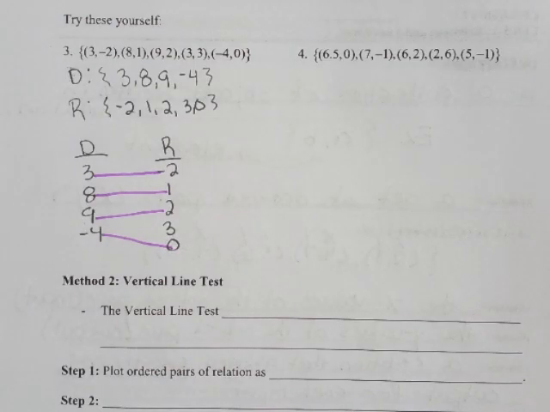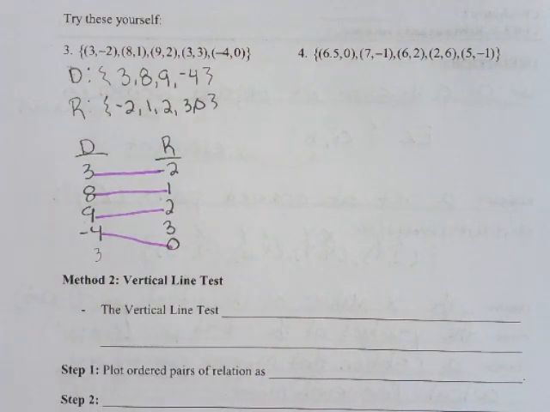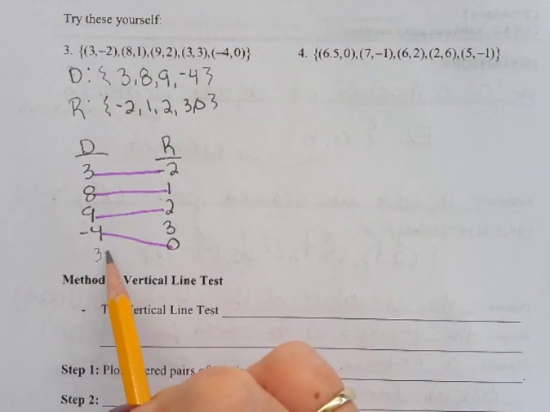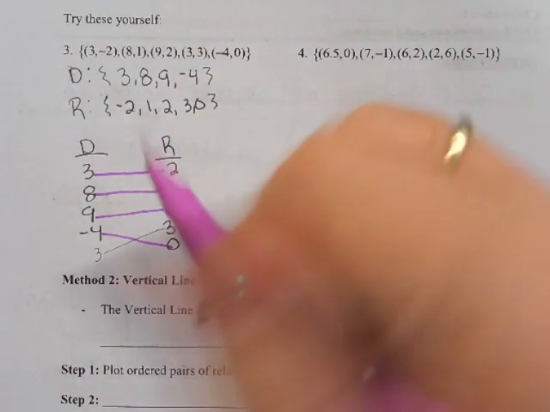So, here's the caution for you. If I write the 3 here, I now will draw a line here. Do I see 2 lines coming from one x value? No. So that is my only caution with doing that.